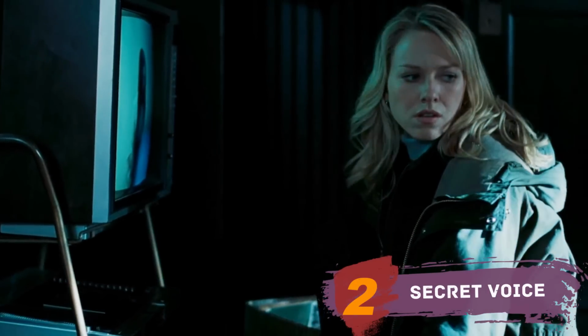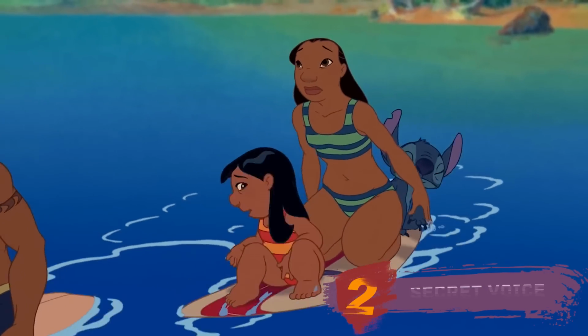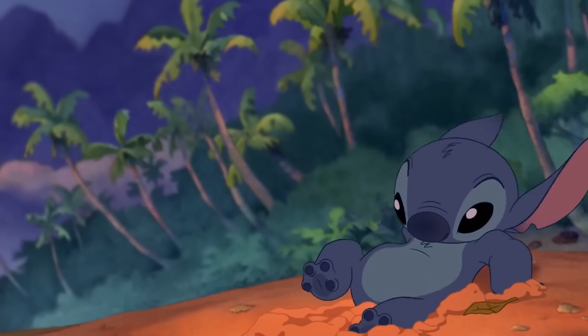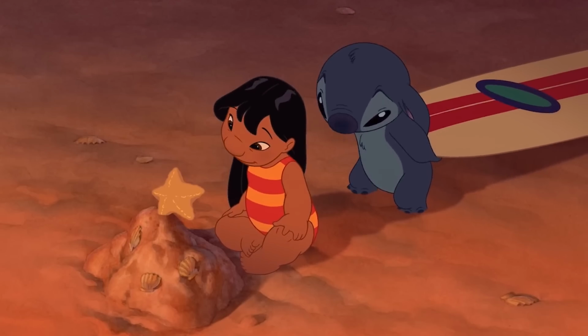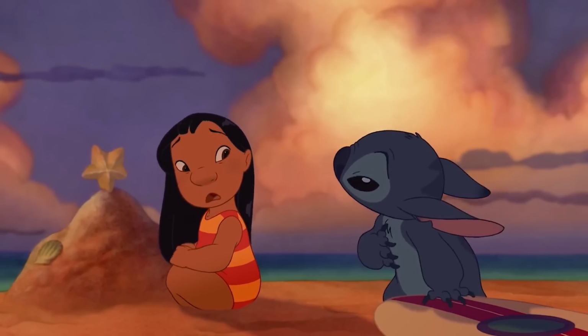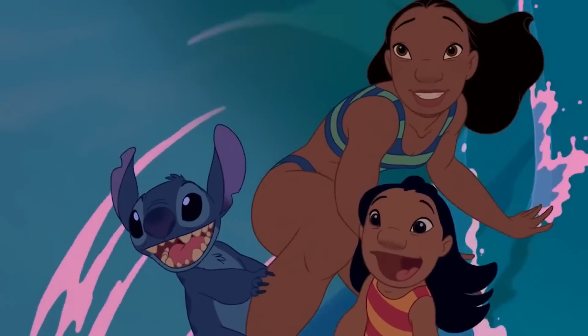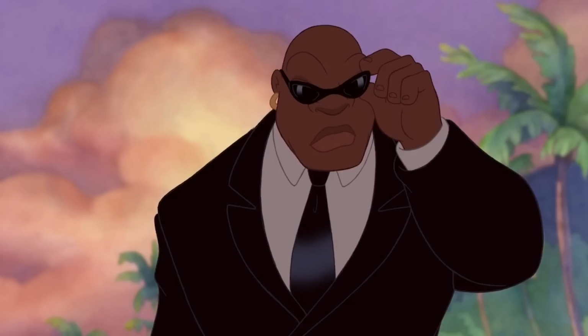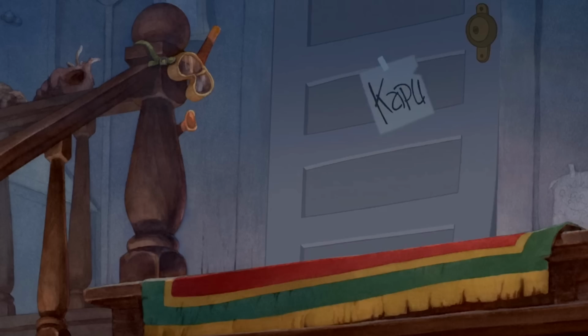Secret voice. Surely you will agree that Lilo and Stitch is one of the most touching Disney animation films. It's impossible not to be moved by the story of the little girl who loses her parents in a car accident and befriends an alien animal. Plus, the characters in this movie are incredibly cute. Aren't they charming? Here's a fact that will definitely allow you to see Lilo in a new perspective.